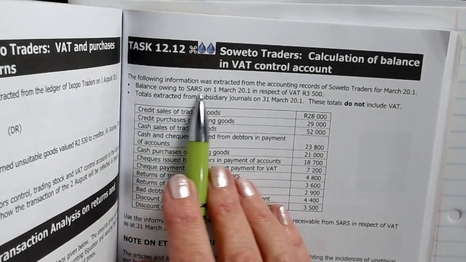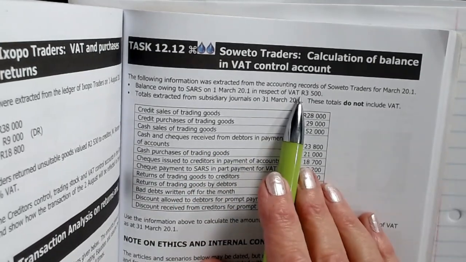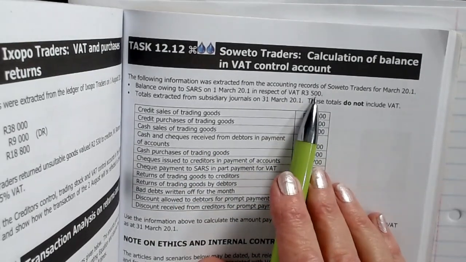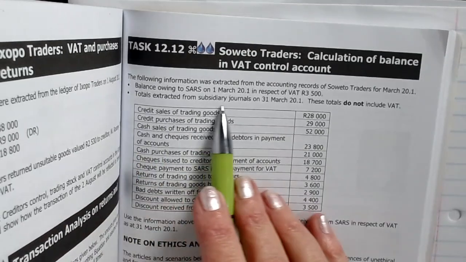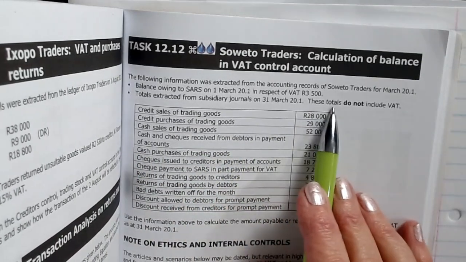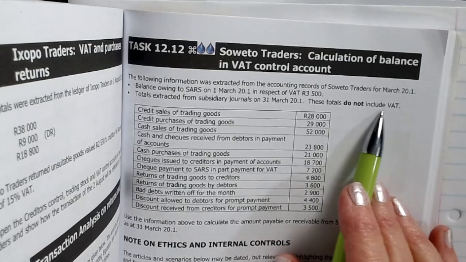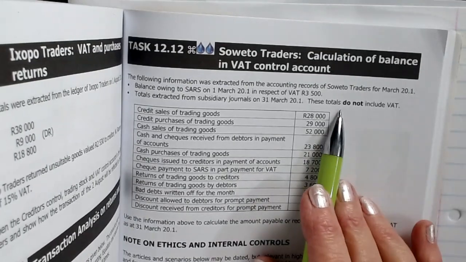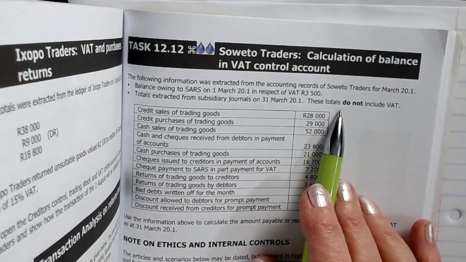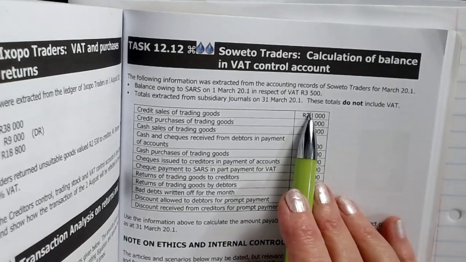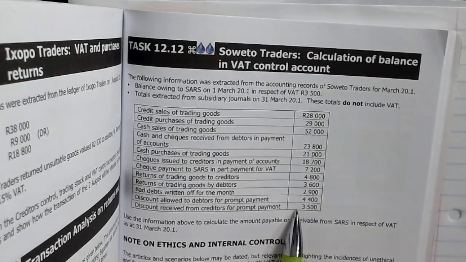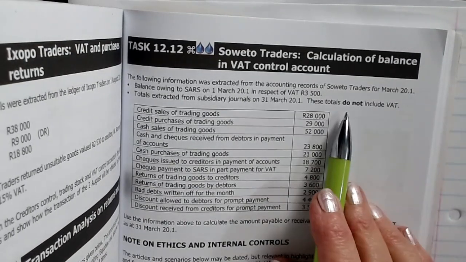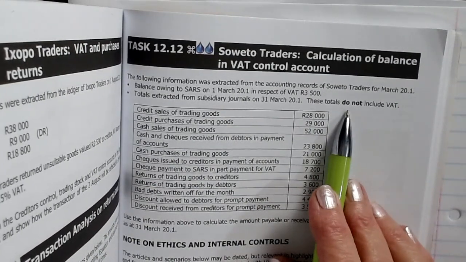The balance owing to SARS on 1 March in respect of VAT is 3,500. Total extracted from the journals. These totals do not include VAT. If they don't include VAT, we're going to do our what I want over what I have, and my have will for each and every one be 100 because they do not include VAT.